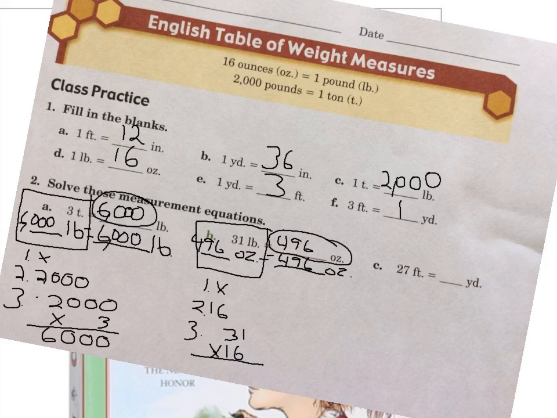C, we're changing feet into yards. Okay, we're going from feet to yards. Are we going smaller to bigger or bigger to smaller? This time we're going smaller to bigger, so we need to divide. We're going to do, well, how many feet are in a yard? 3. And so now we get 27 divided by 3. And we'll put that in for step 3. And 9 goes into 27 3 times.